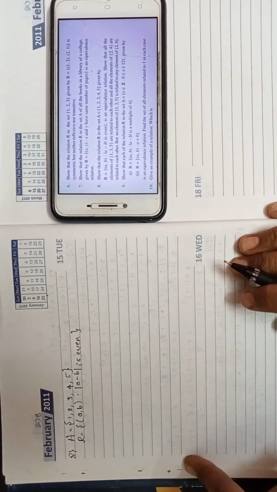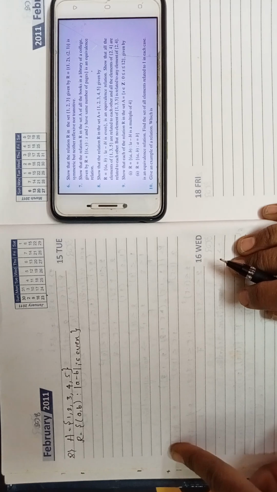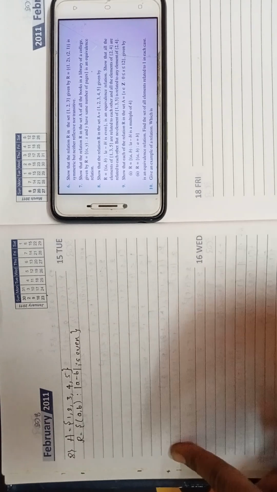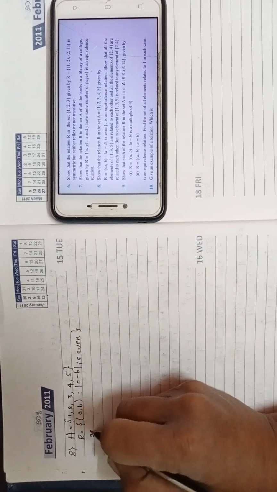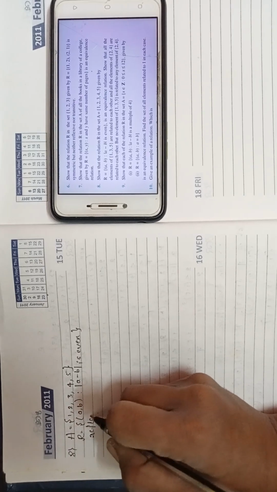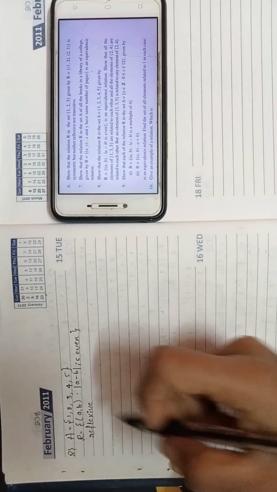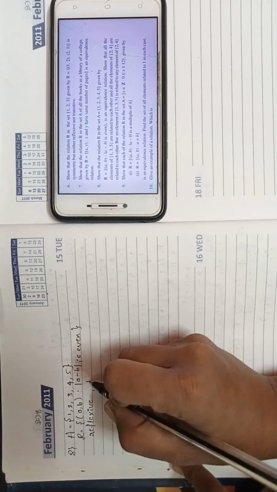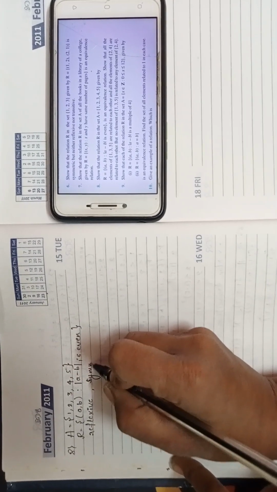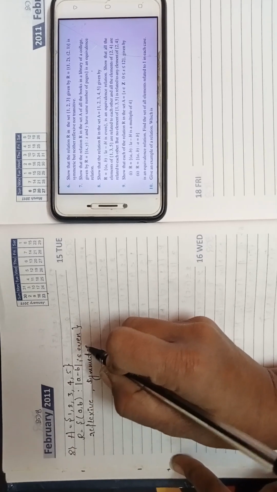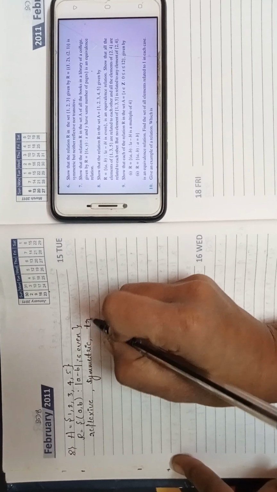So I have to show this is an equivalence relation. Equivalence means I have to show it is reflexive, it is symmetric, and also it is transitive.